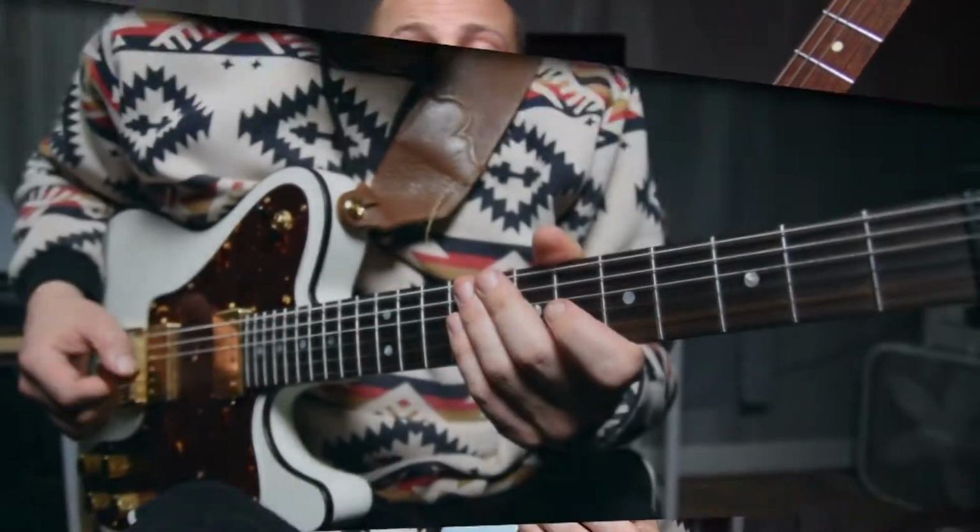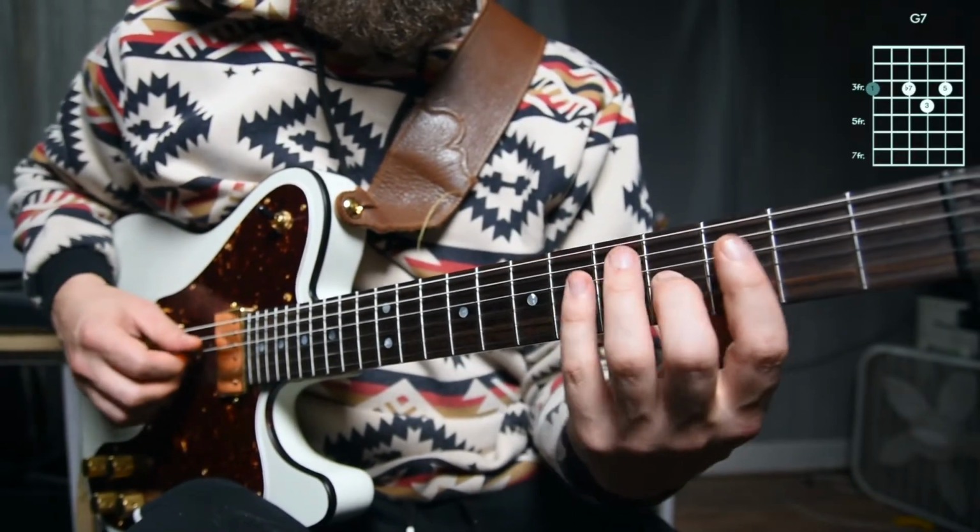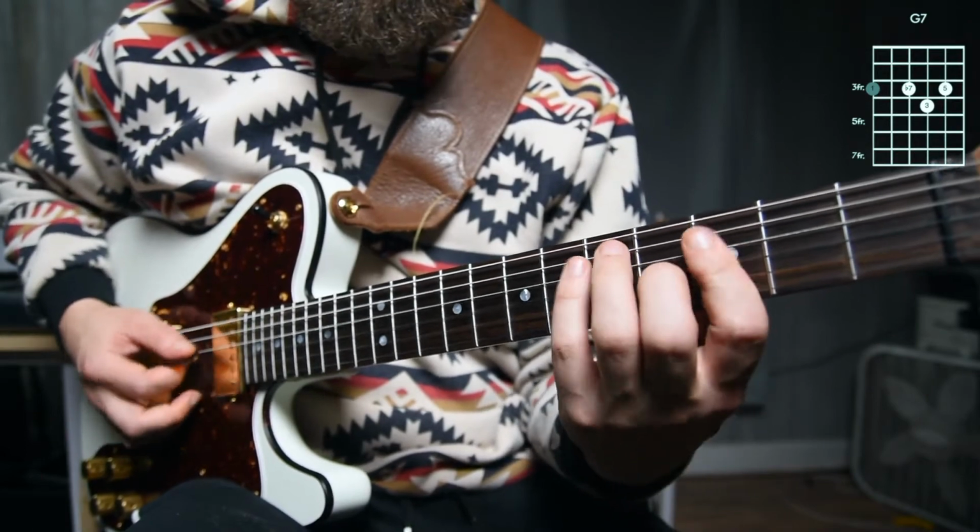So use this idea as a framework, and once you have it down, move it to different keys to see how it feels in different areas of the neck. Also, mess with the rhythm to make it your own. So we're going to be playing over a G7 chord. So we'll be starting in third position where we have this nice little pocket.